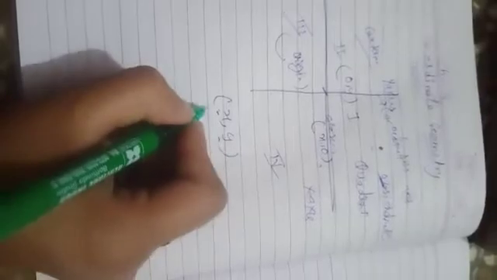The distance of any point from the x-axis is known as the ordinate, and the distance of any point from the y-axis is known as the abscissa. For the point (x, y), x is the distance from the y-axis and y is the distance from the x-axis.